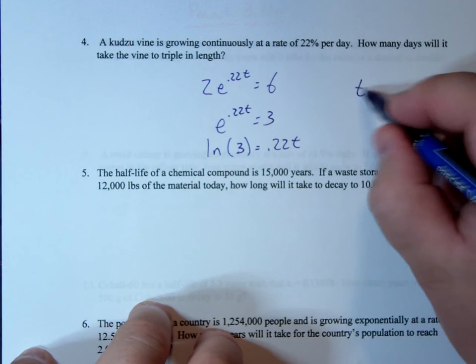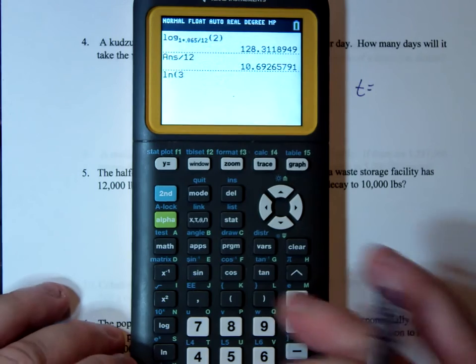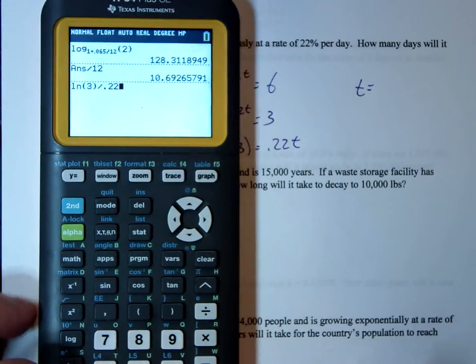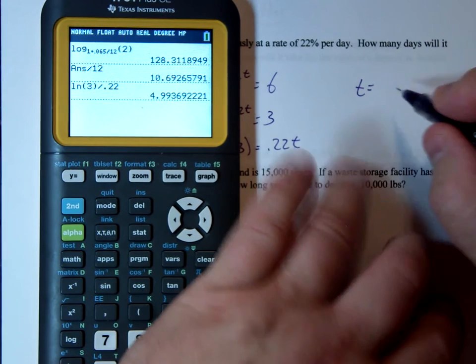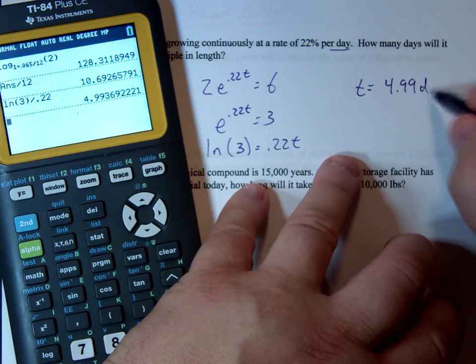So t is going to be the natural log, which is just a button on the calculator, natural log of 3, make sure you end your parenthesis, divided by 0.22. That's 4.99 days.